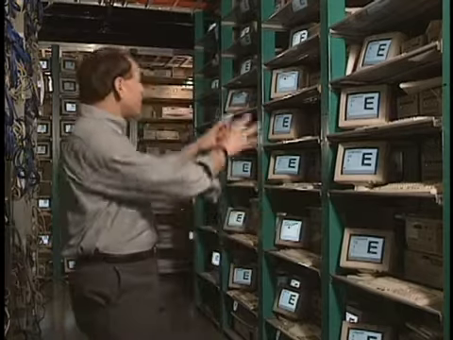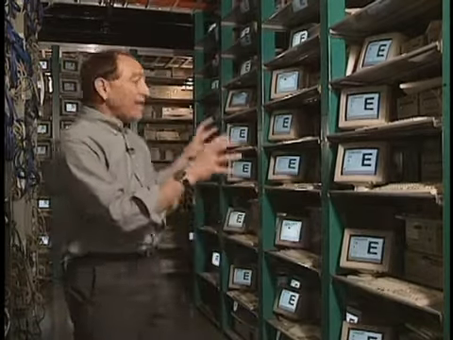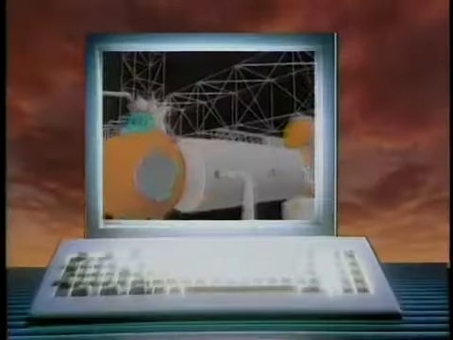See all these E's that just popped up on all these monitors here? That stands for error. Insufficient memory to run the application. So it doesn't just happen to you, it happens to everyone. Today we're going to take a look at your PC's memory problems and show you how to solve them on this edition of the Computer Chronicles.